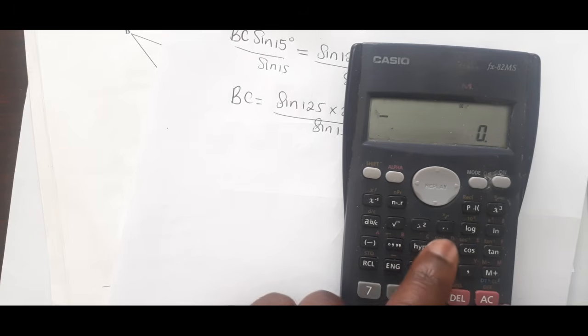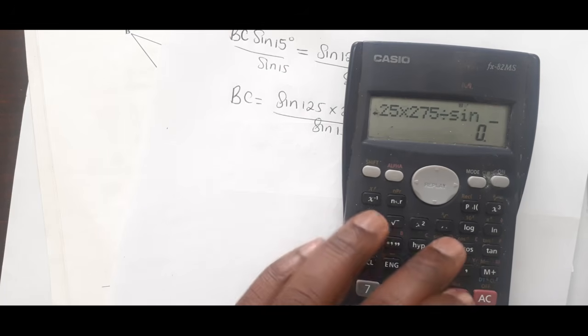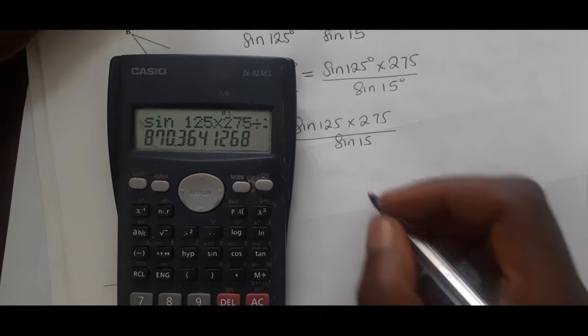So we have sine 125 multiplied by 275, divided by sine 15. Okay. This is what we are supposed to get as our answer, which is what?